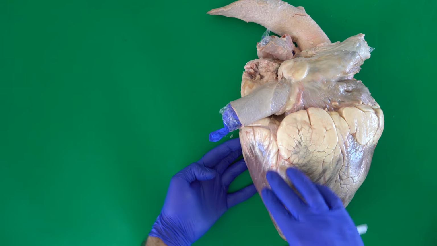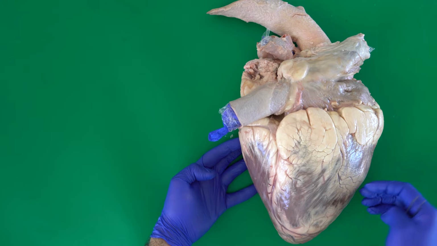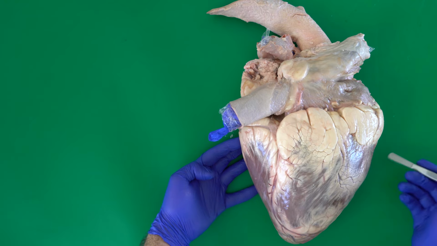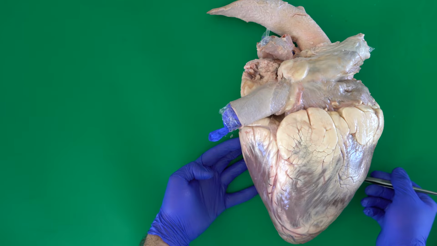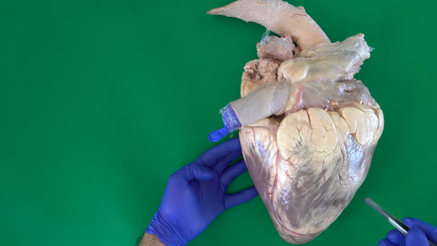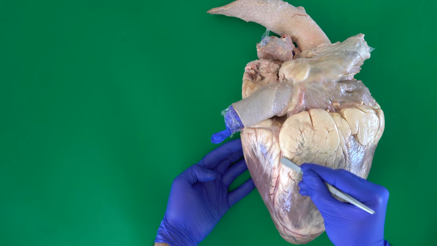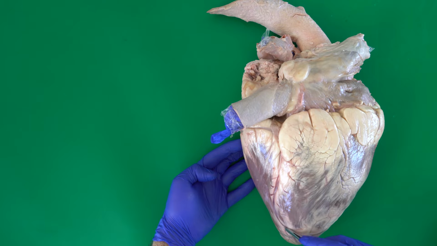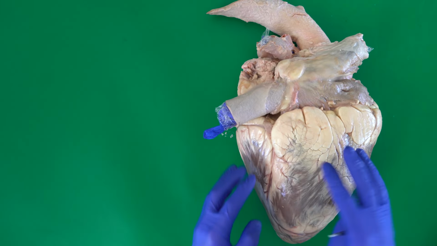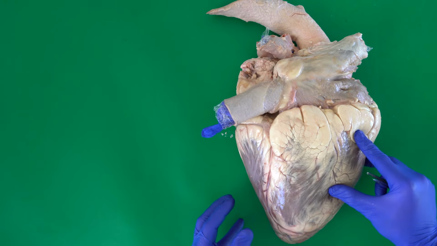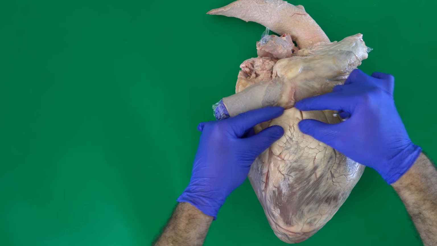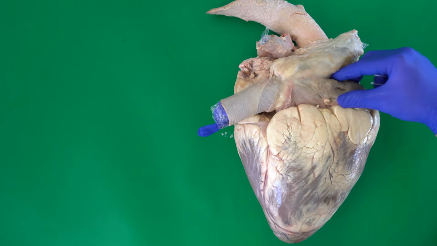What is the difference between this groove and the other groove? Go back in this video, you will find that the paraconal interventricular groove doesn't reach the apex directly, while this one, if you follow it, will go directly to the apex of the heart. So we talked about this is the right ventricle. This is the left ventricle. Here we have the coronary groove.